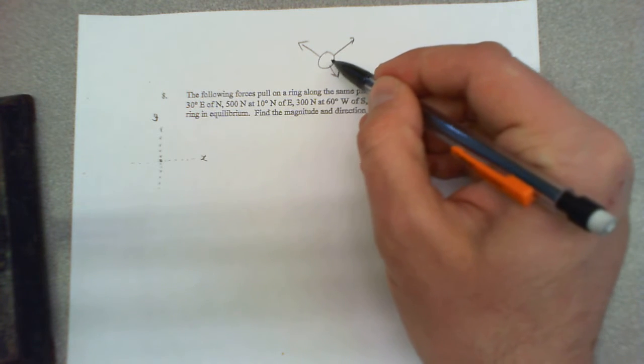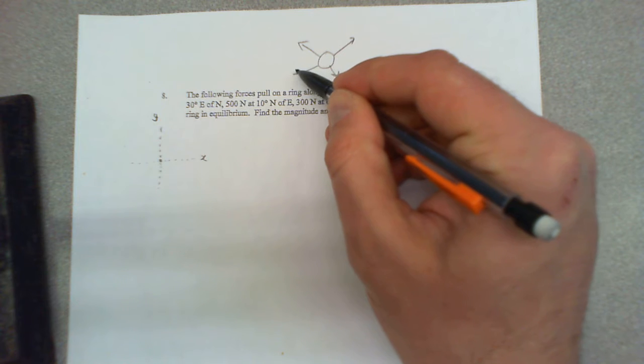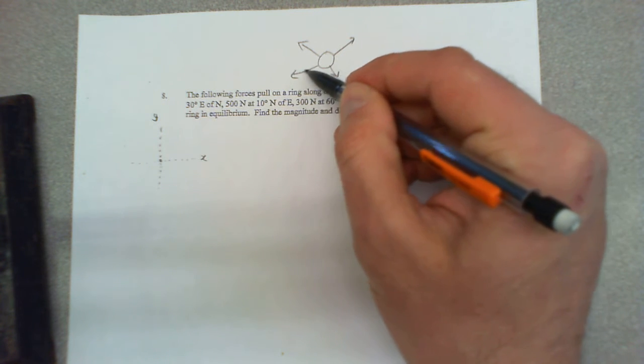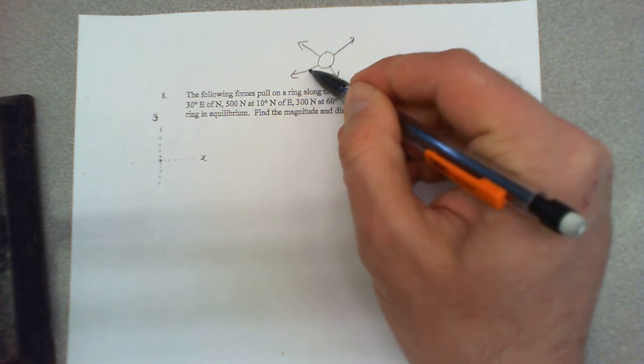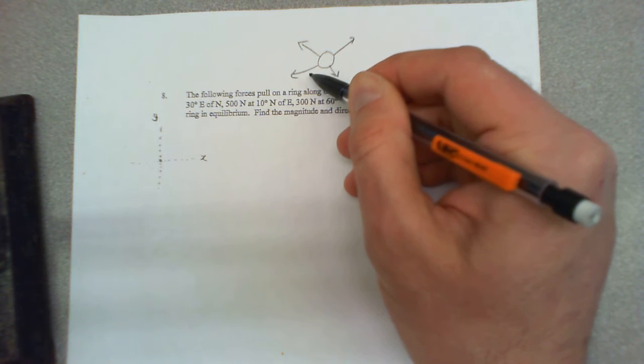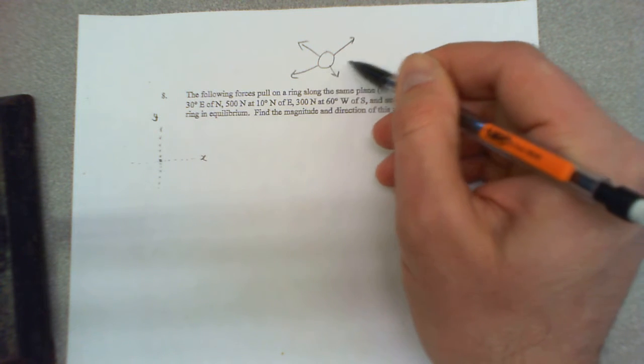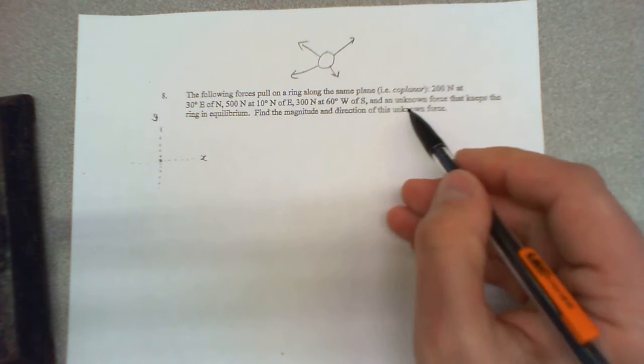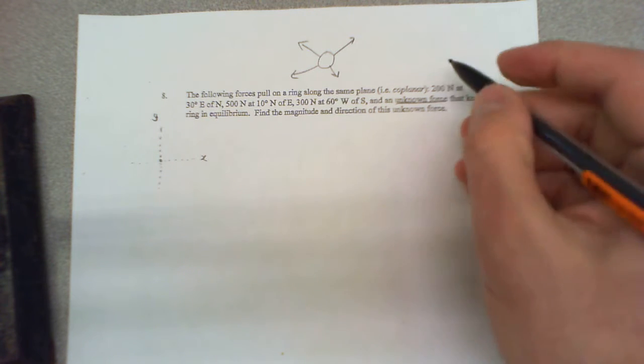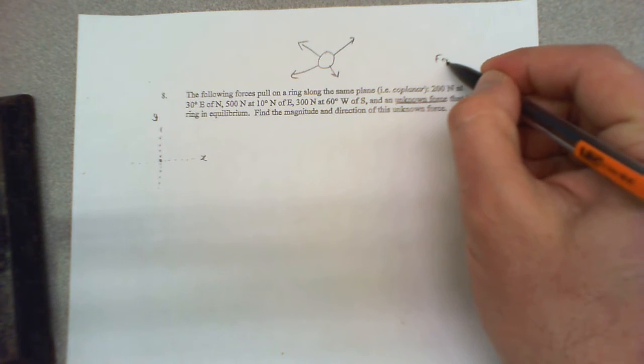So there's a 4th force that's being applied, and I'm just making up these directions right now, but this 4th force is that restoring force, the equilibrium force that will make F net 0. So that's kind of what we're looking for. The unknown force is the FEQ.